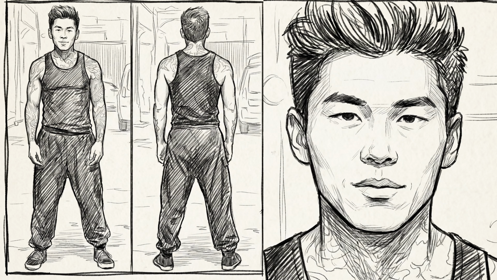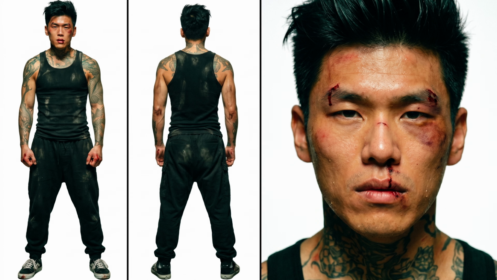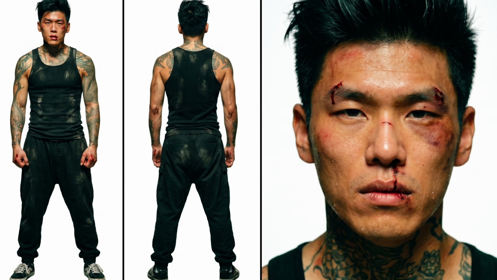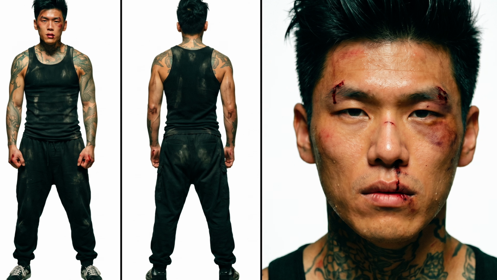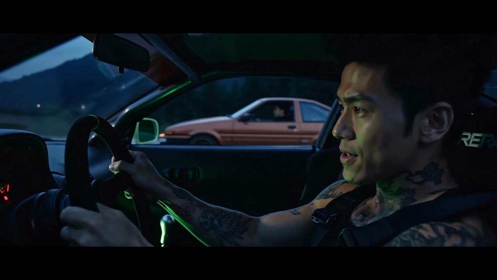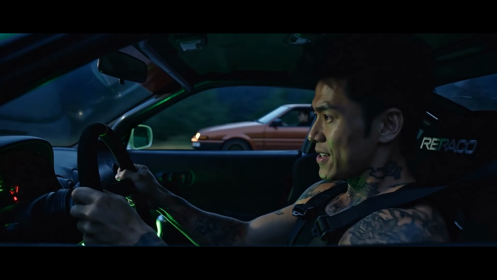Now, one thing we should have done was to build multiple profiles per character. So for example, we could have made one where our character had a post-fight version where he's bloodied up or maybe roughed up and a little more dirty than his main character profile. This one step alone would have helped a ton with some of our character profile continuity issues.